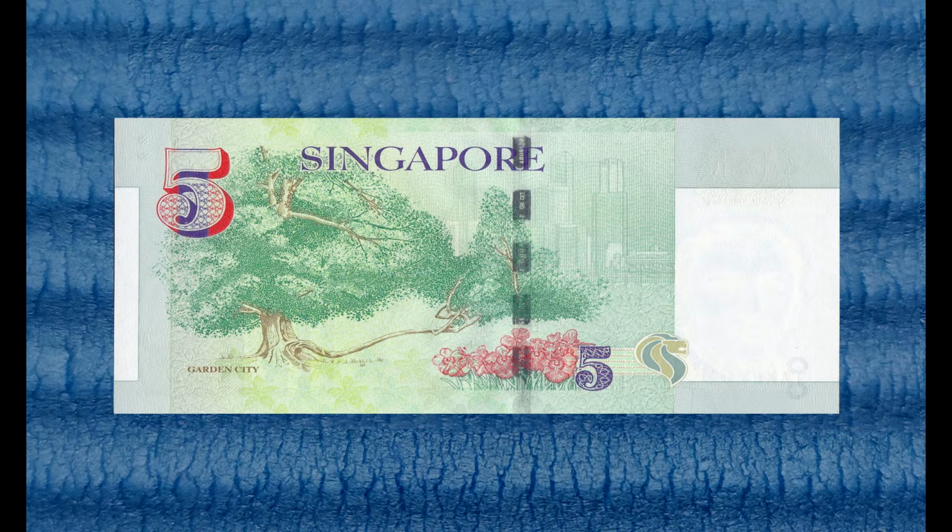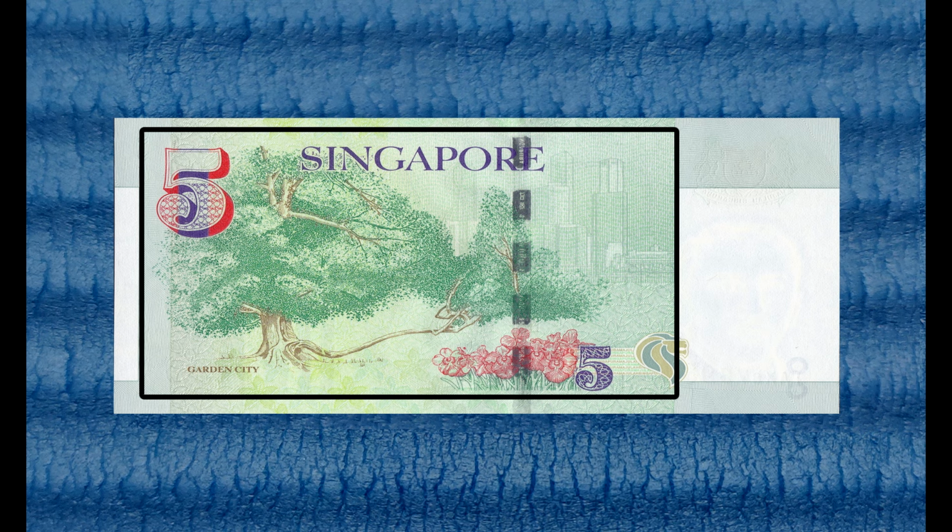Now let us discuss the reverse side of the banknote. When the note is observed from left to right, we can see that it has a large denominational numeral 5 in English on the top left corner and on the bottom right center of the note. Next, at the center, it features a picture based on the Garden City theme, which embodies Singapore's identity as a garden city. It consists of a dramatic garden city landscape dominated by the portrayal of the old Tembusu tree, Fagraea fragrans, which still stands on the grounds of the Singapore Botanic Gardens.